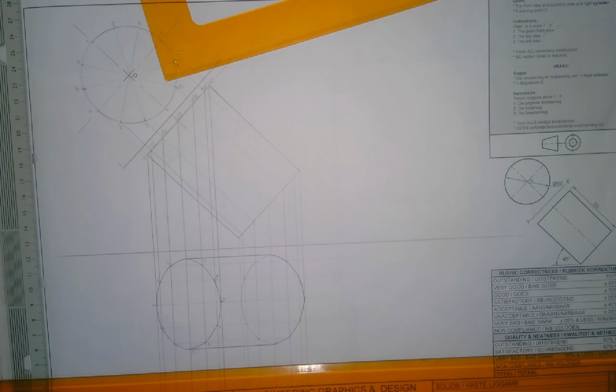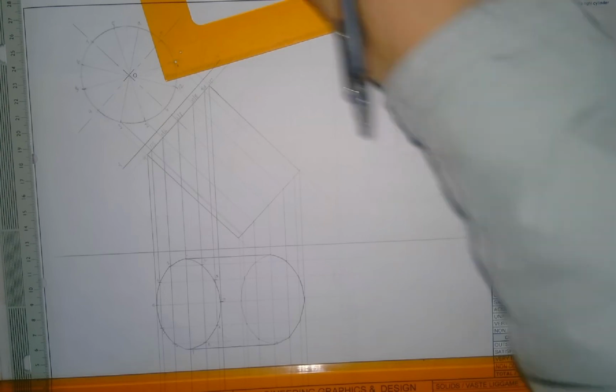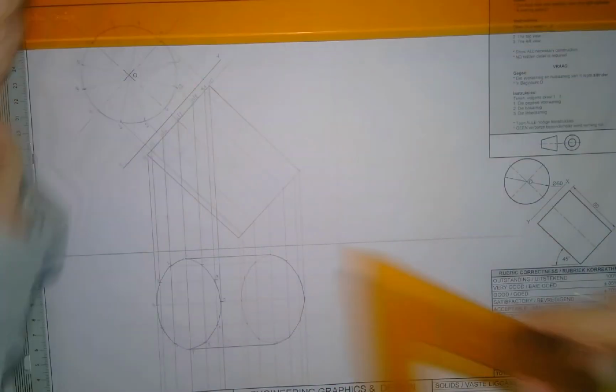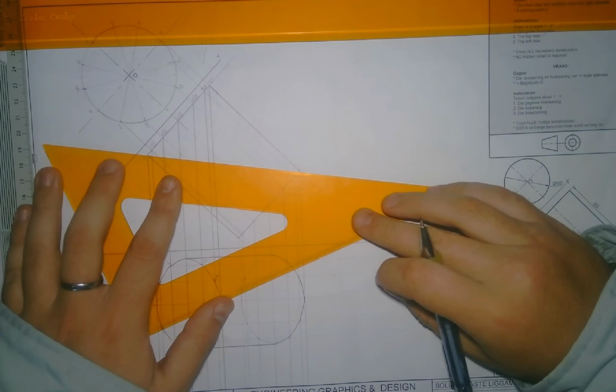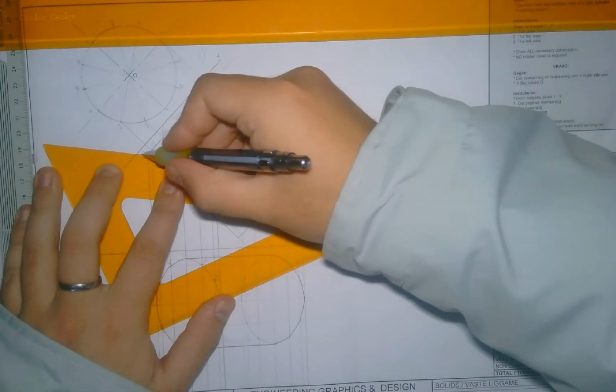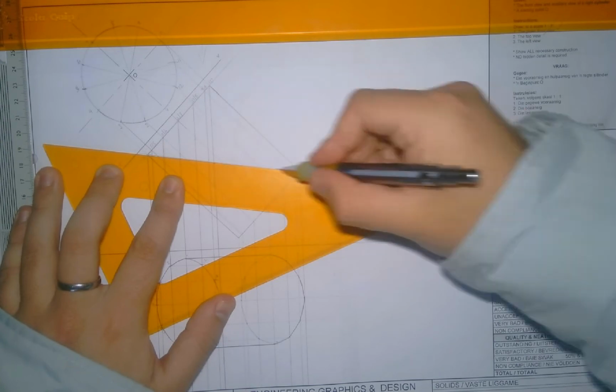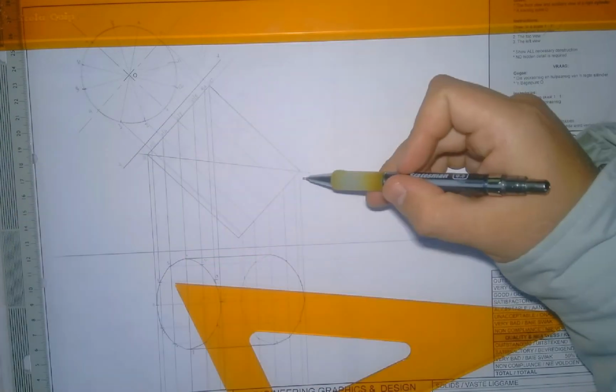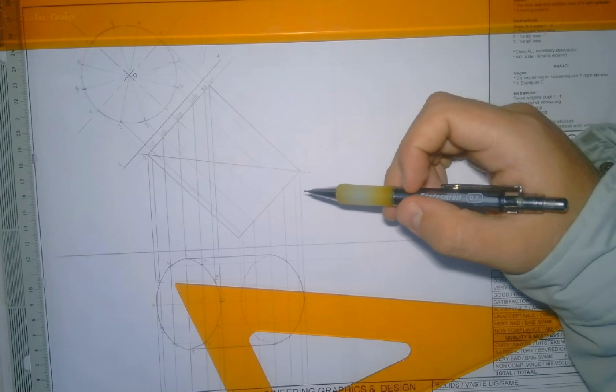Do not get scared of the cutting plane. Why? Because it's the same concept. Okay, let's say my cutting plane, I'm going to use this drawing as an example, put my own cutting plane on. Let's say my cutting plane was put over there, cut straight through the cylinder.